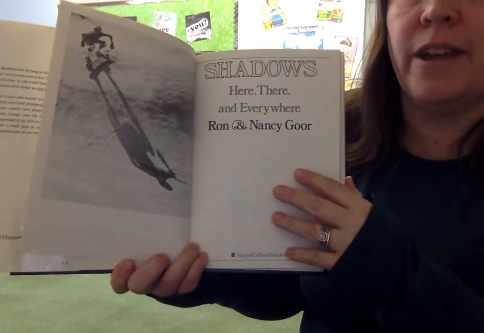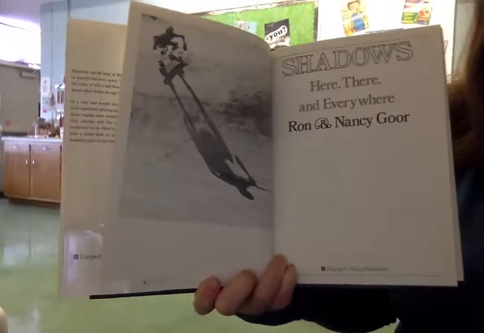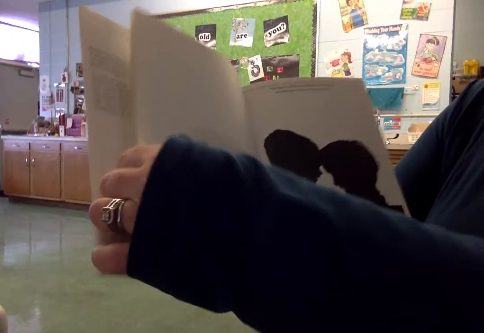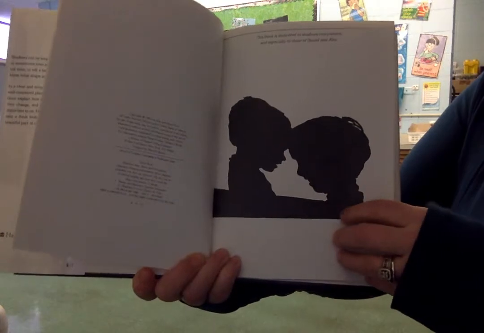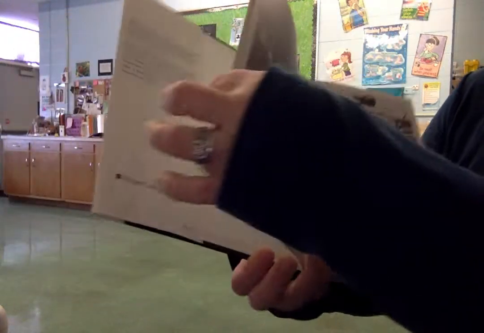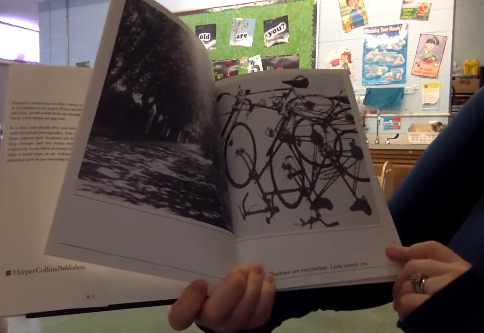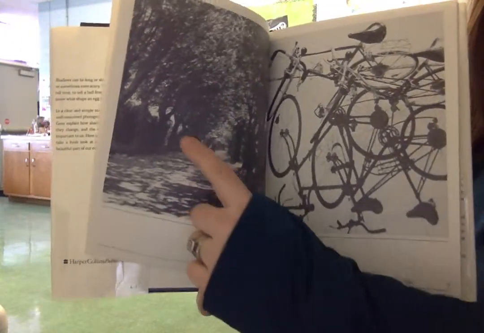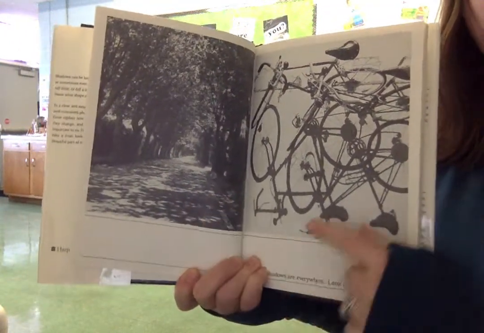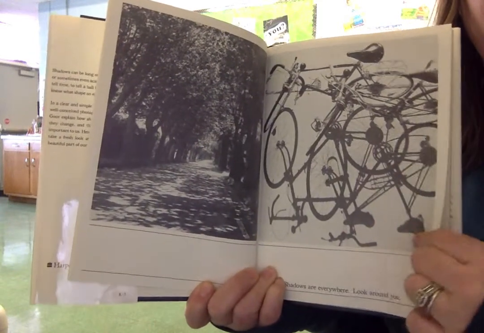Shadows Here, There, and Everywhere. There's a silhouette like we talked about. Shadows are everywhere. Look around you. See the shadows from the trees? Shadows of the bikes.